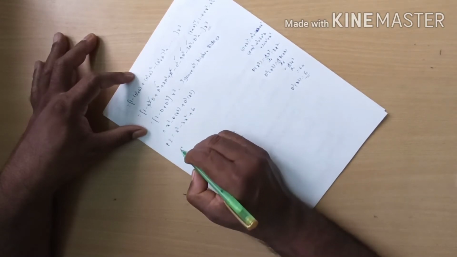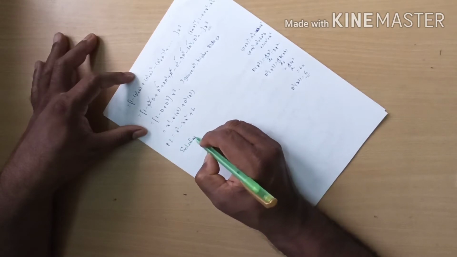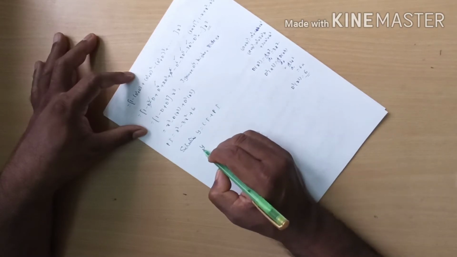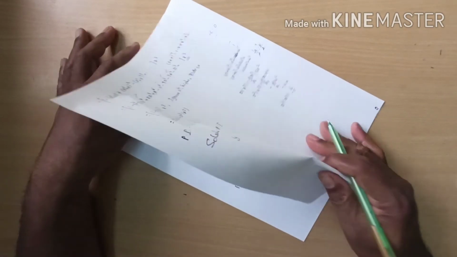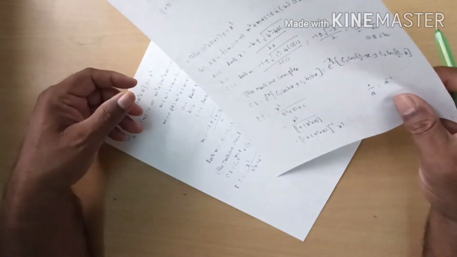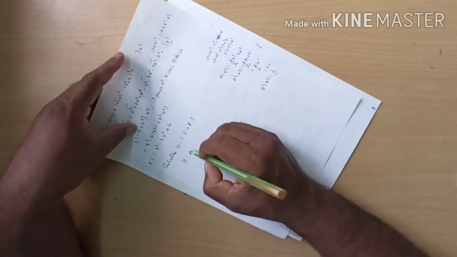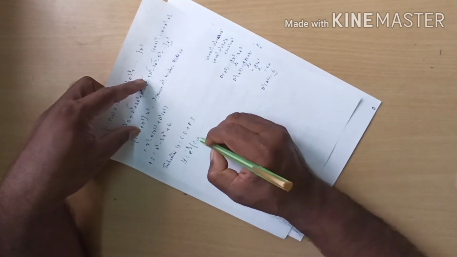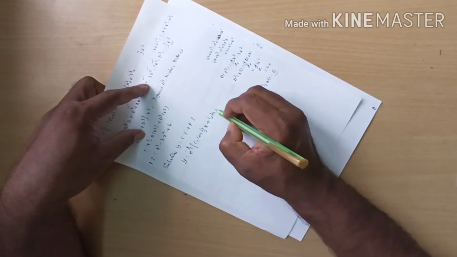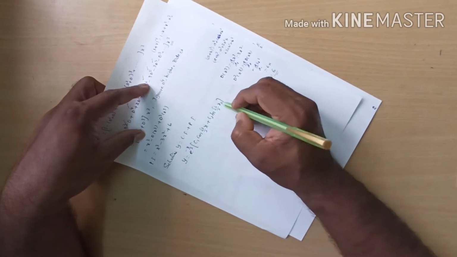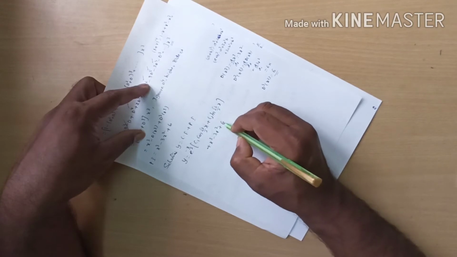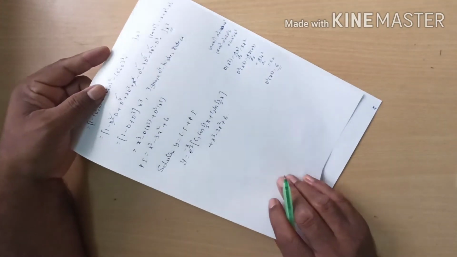Coming to the solution, y is equal to CF plus PI. What is CF? CF is equal to, here you can see, roots minus 1 by 2 comma root 3 by 2. Therefore e to the power of minus x by 2 into c1 cos root 3 by 2 x plus c2 sin root 3 by 2 x, plus x power 3 minus 3x square plus 6 is the solution for this x power 3 problem.